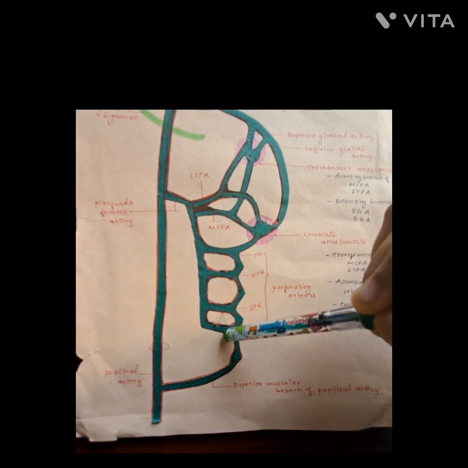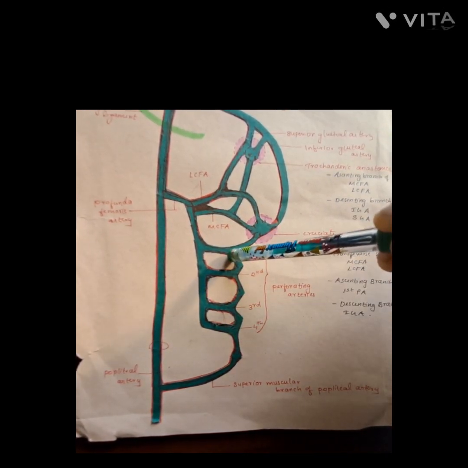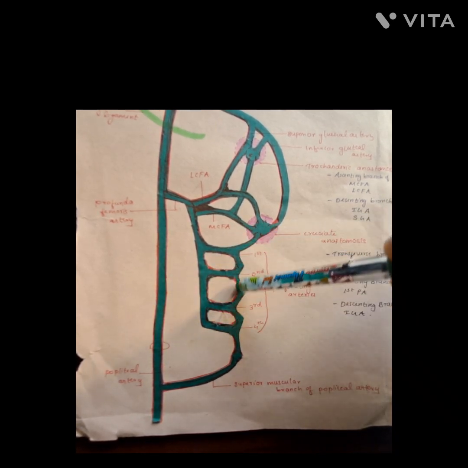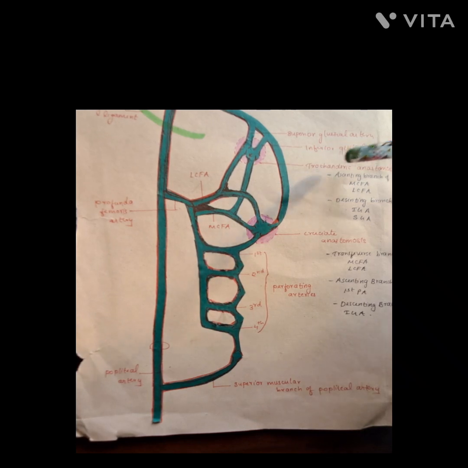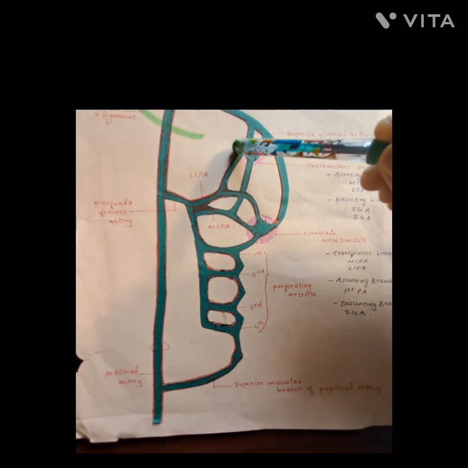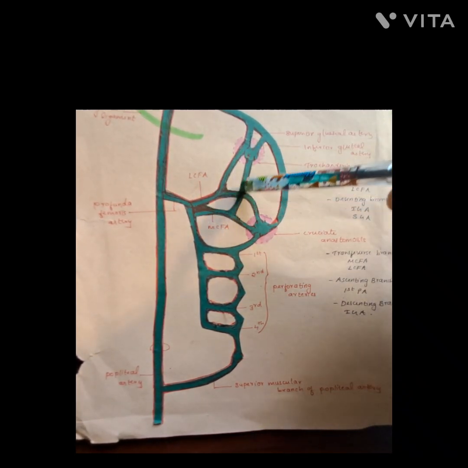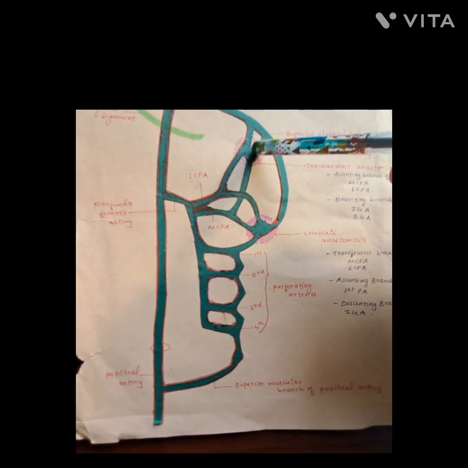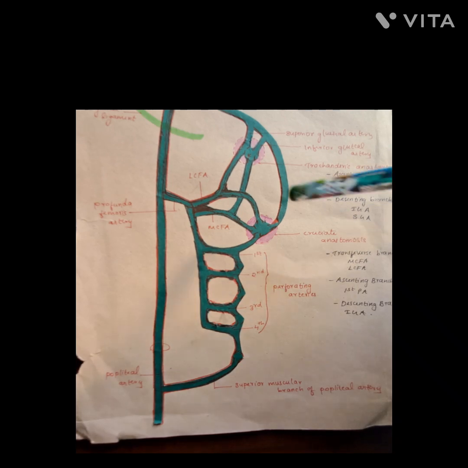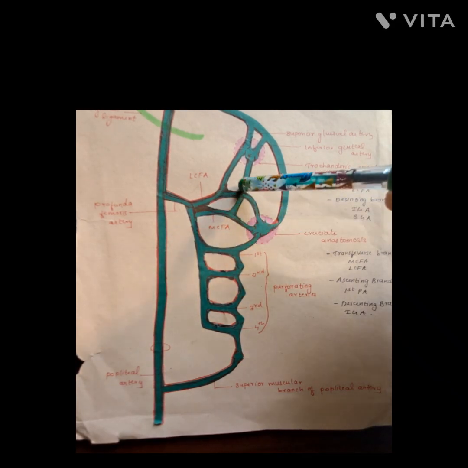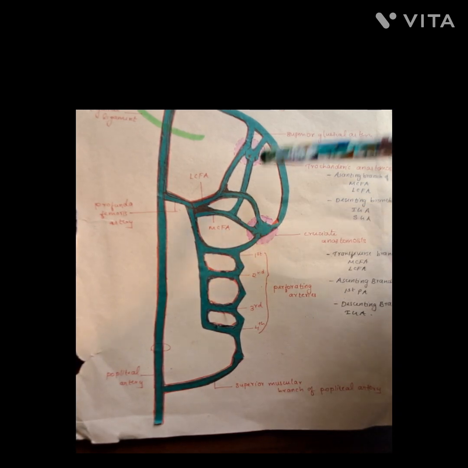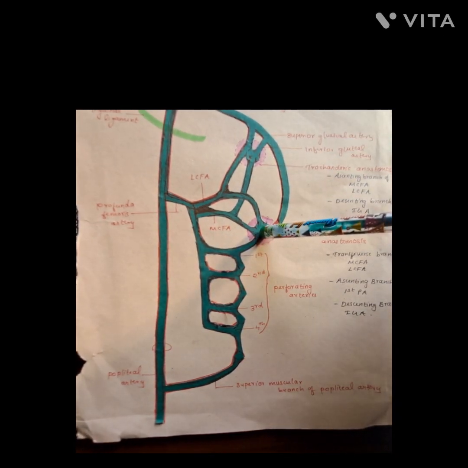So these are the three anastomoses. The longitudinal anastomosis is formed by the perforating arteries after piercing the adductor magnus, and the trochanteric anastomosis is formed by the ascending branches of the medial and lateral circumflex femoral arteries and the descending branches of the superior and inferior gluteal arteries. And the cruciate anastomosis is formed by the transverse branches of the medial and lateral circumflex femoral arteries, the ascending branch of the first perforating artery, and the descending branch of the inferior gluteal artery.